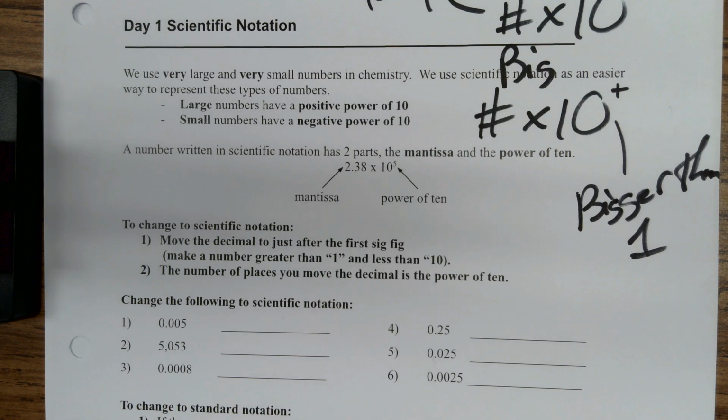Now, on a quiz, I'm going to ask you what are the 2 parts of scientific notation. No, I'm not going to expect you to tell me what the mantissa is, or I will expect you to write down the power of 10, but I'm not going to ask you that specifically. I'm going to say, hey, take this number, convert it into scientific notation. Or, hey, take this scientific notation number, convert it back to standard. These are the types of questions I'm going to expect from you, and you can expect from me.